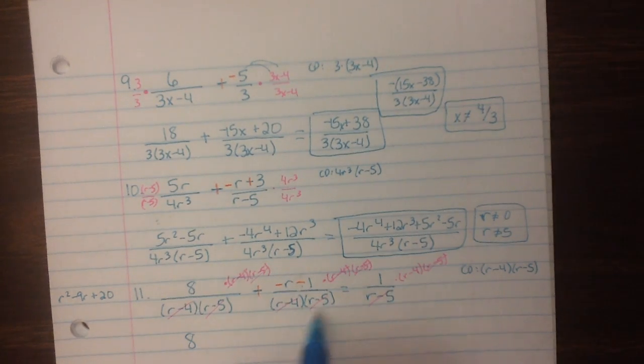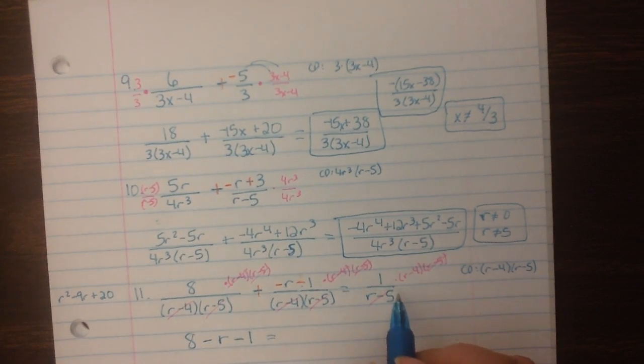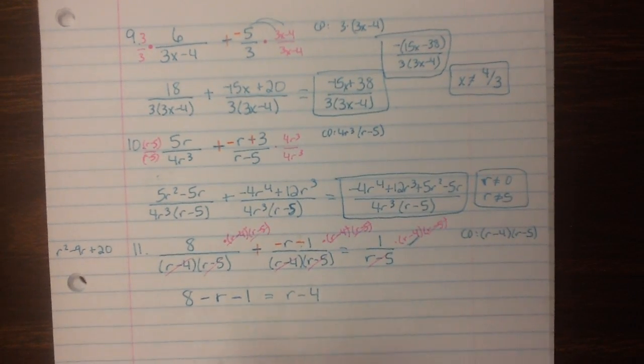So in this first fraction, everything's gone but an 8. In this second fraction, my denominator's gone, and I'm left with minus r and minus 1. Now in this fraction over here, only the r minus 5's canceled, so I'm left with r minus 4. But now, this is an algebra 1 problem.